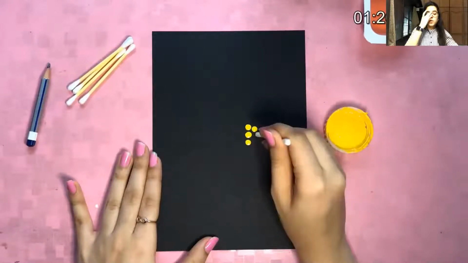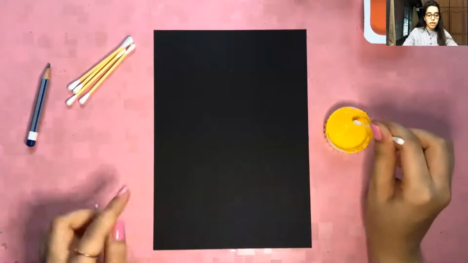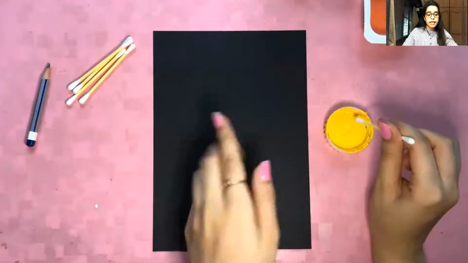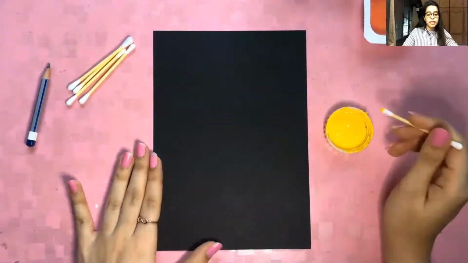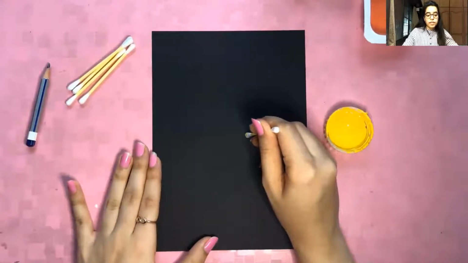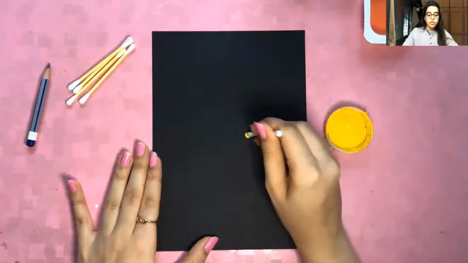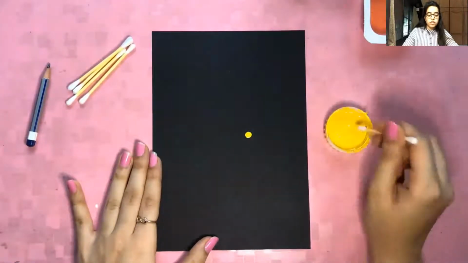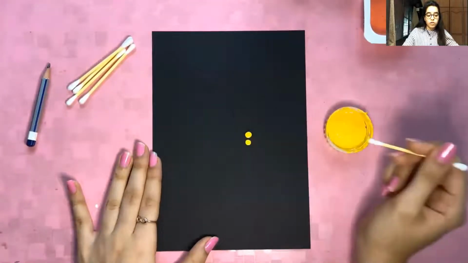Okay? So here's a quick recap for you. What we are going to do is we'll dip the earbud into the paint, and slightly at the right side of the sheet, not at the corner, but slightly at the right side, we just place this earbud and we have a dot. Now, just below this dot, we're going to mark another dot.